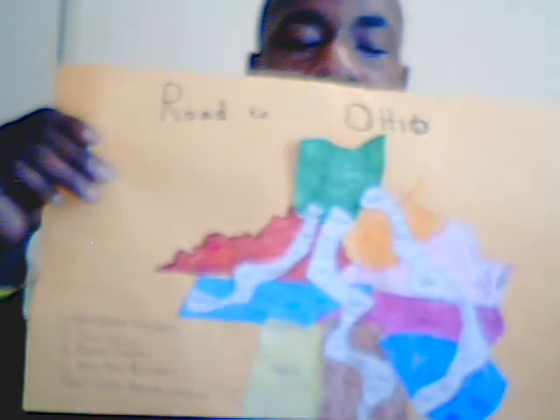For the board game, I completed a game. It's called The Road to Ohio, the Underground Railroad game. Basically it includes all of the states that are in the southeastern part of the United States here.